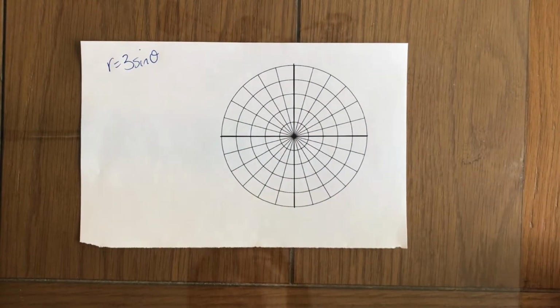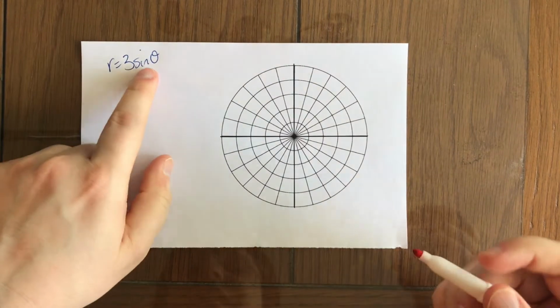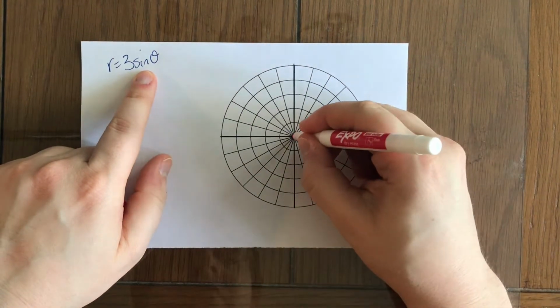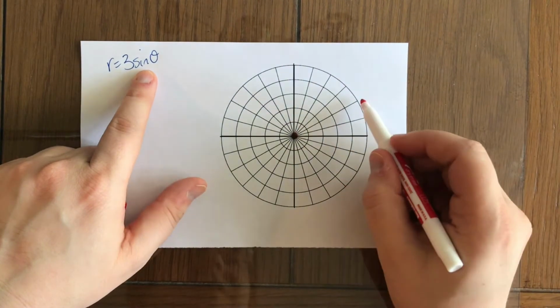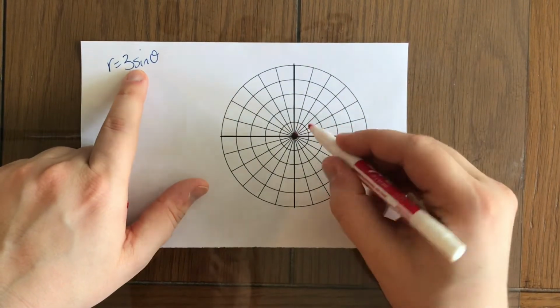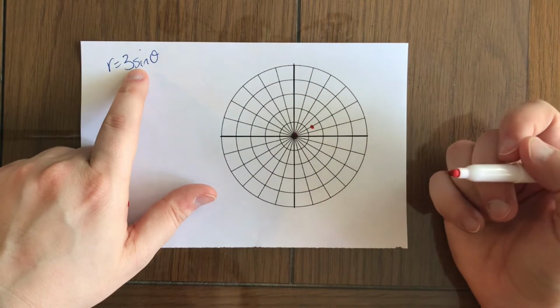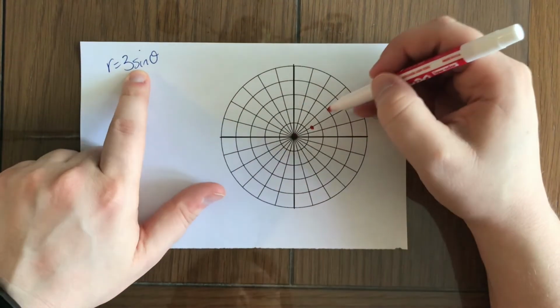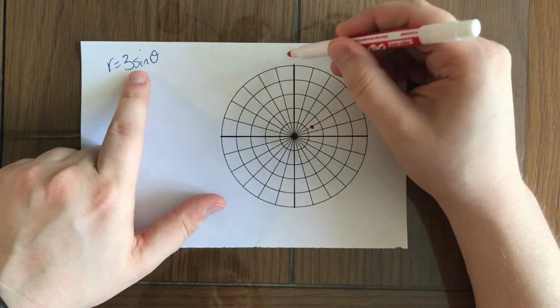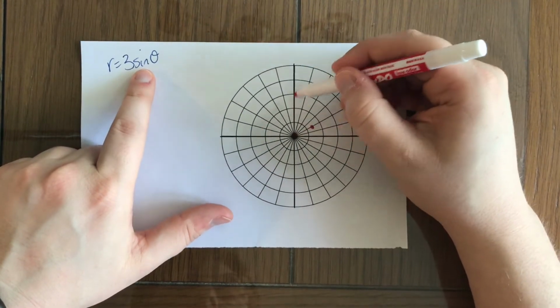Okay, next we have r equals 3 sine theta. So let's do the same idea. Let's plug in some points. If I plug in 0, sine of 0 is 0, so I'm going to be right here. If I did sine of 30, that's a half, so this is going to be at 3 times 1/2, so 3 halves, which is going to be right there. And let's see, 60 is not nice, 45 is not nice, 90 is going to be 1, so this is going to be 1, 2, 3.